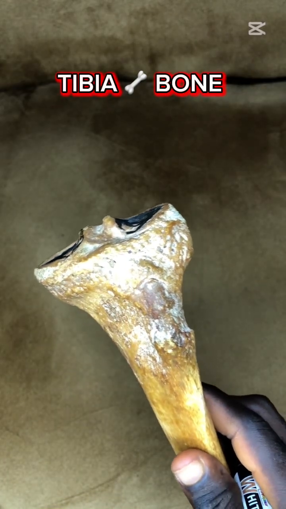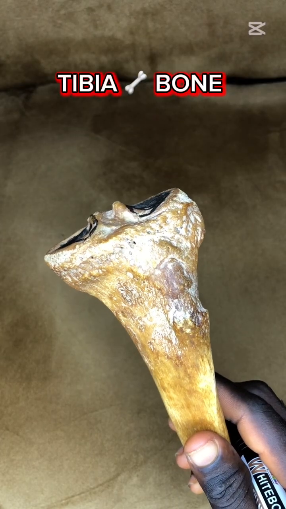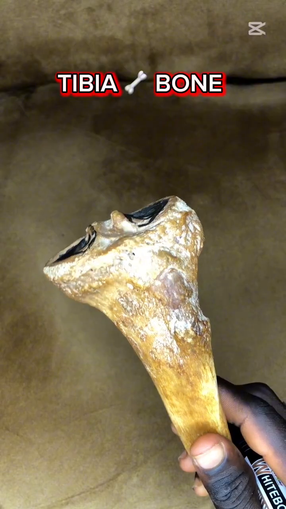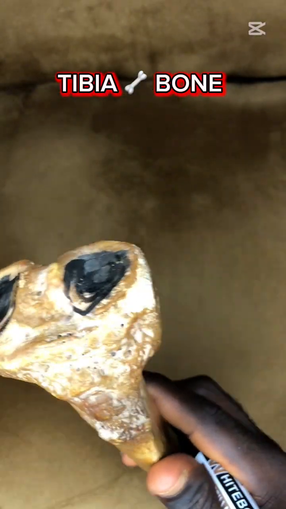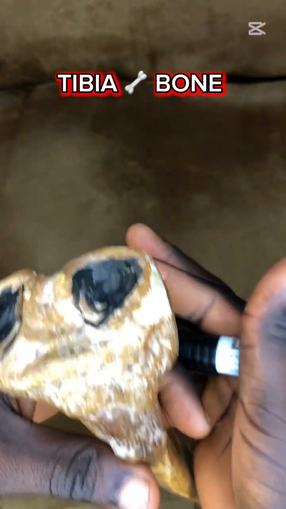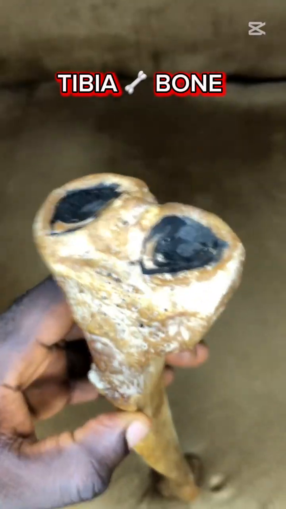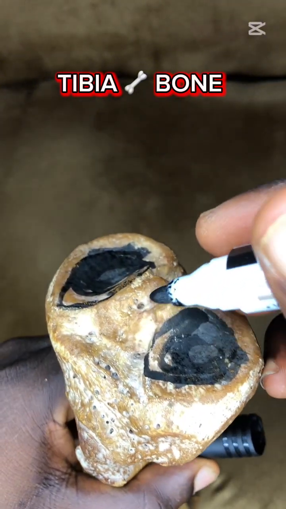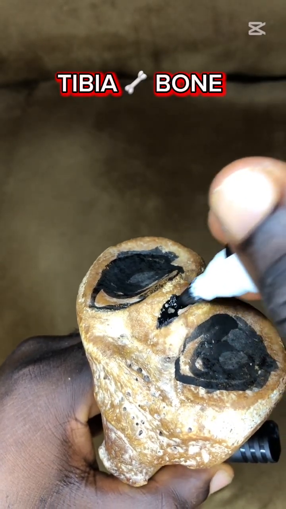Now, located between the two condyles is a profound bony projection called the intercondylar eminence, right? Here is the intercondylar bony eminence.